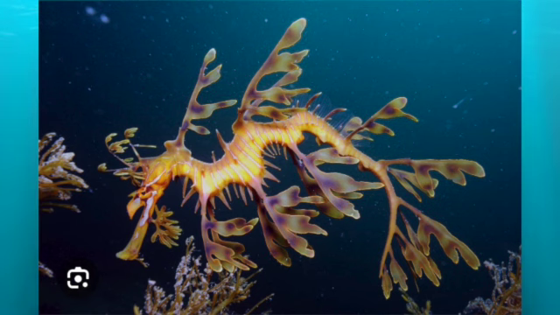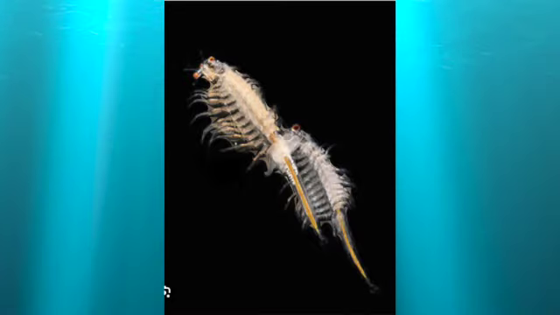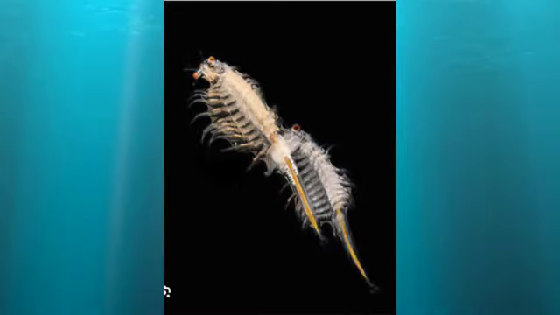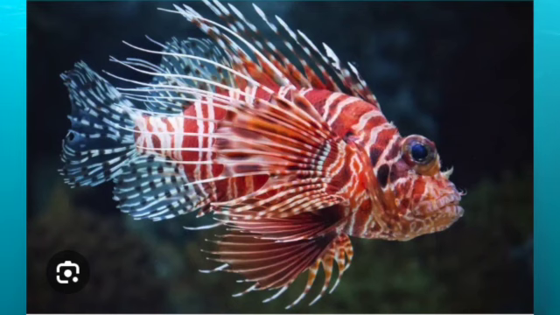Let's go. Our first one is a sea dragon. It looks like it's made out of seaweed. It's pretty cool. Here's our first ugly one. It's a sea monkey. They're strange. And here's some sea bunnies. They have little ear things. They look pretty cute. They're like little blobs with ears on them. Adorable. And here's a lionfish. This looks pretty cool. I like it.